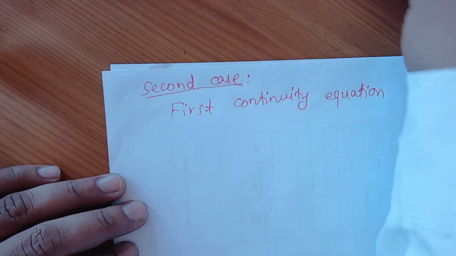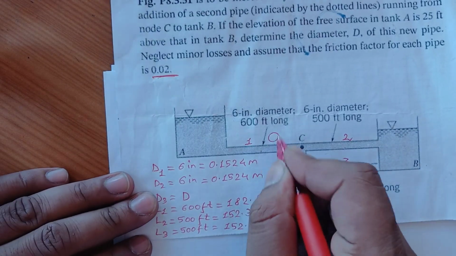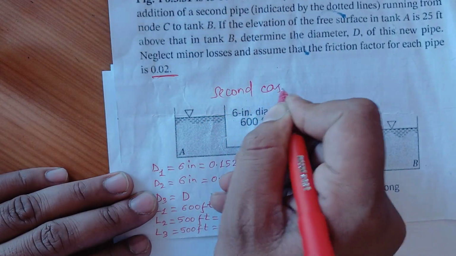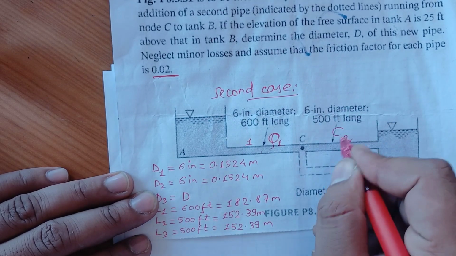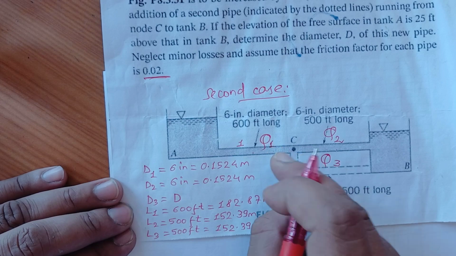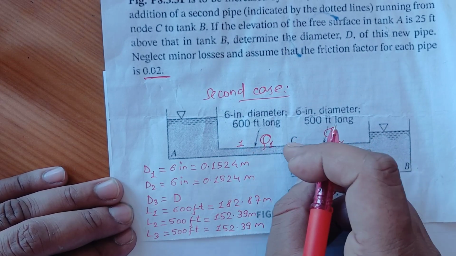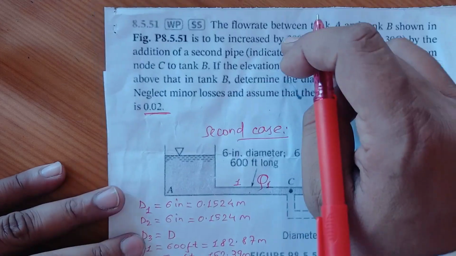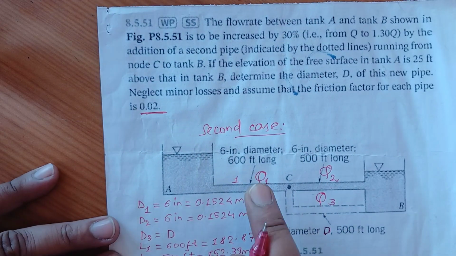Let's say this is Q1. In this case, let's say this is the second case, Q1, and this is Q2, and this is Q3. Okay, you have to deal with it independently in this case, because a new pipeline is added and discharge must be increased, and it is already given the discharge is increased by 30%. So I have to write this Q1, Q2 and Q3.